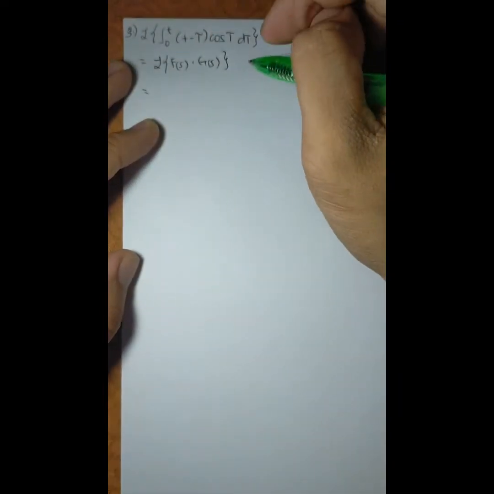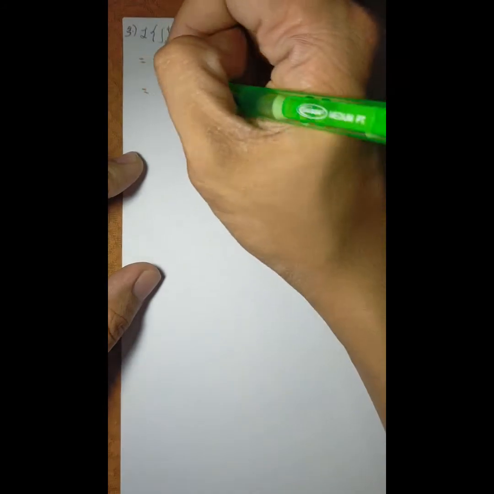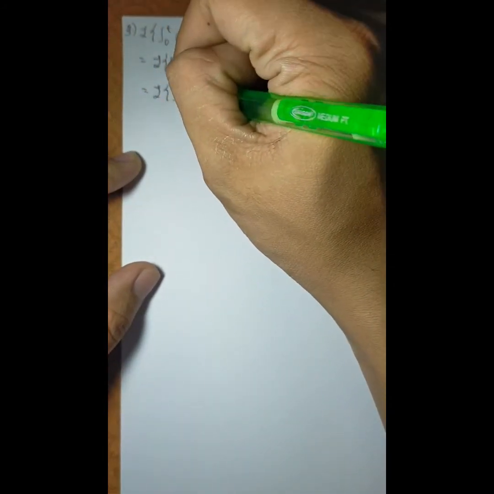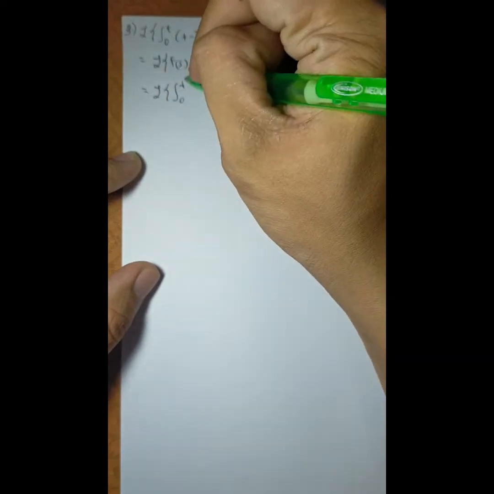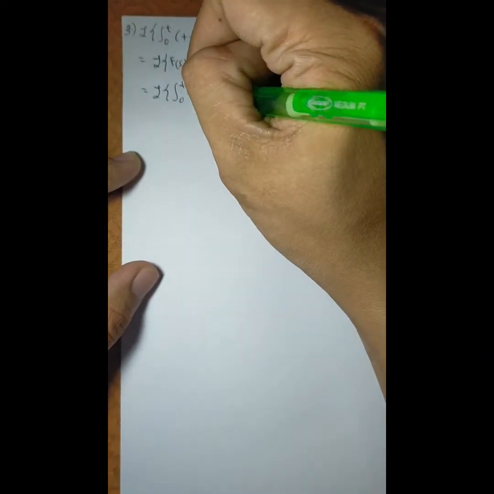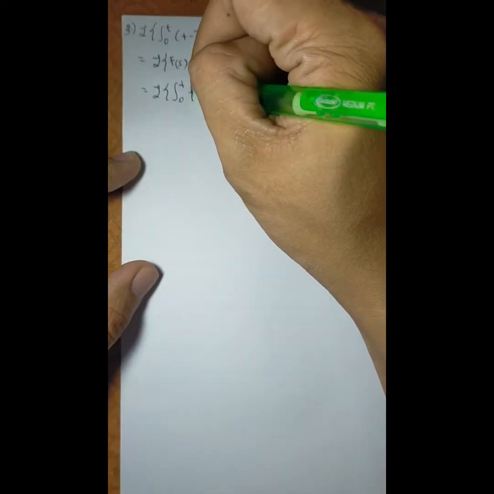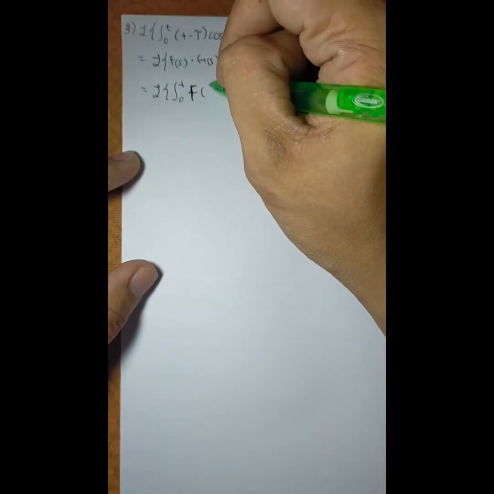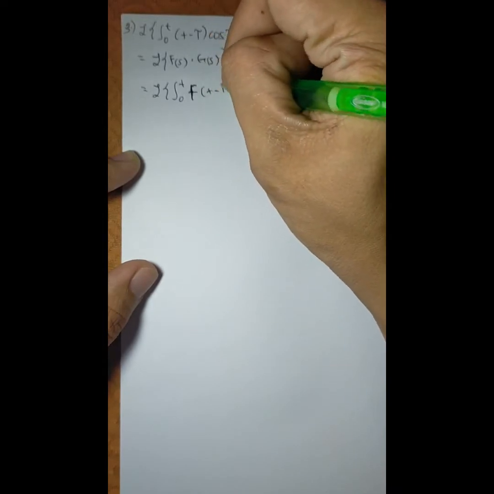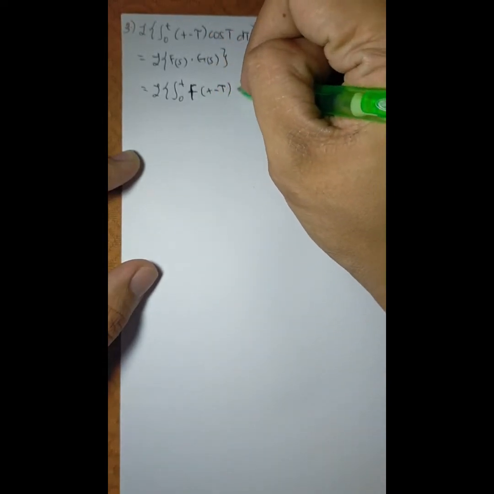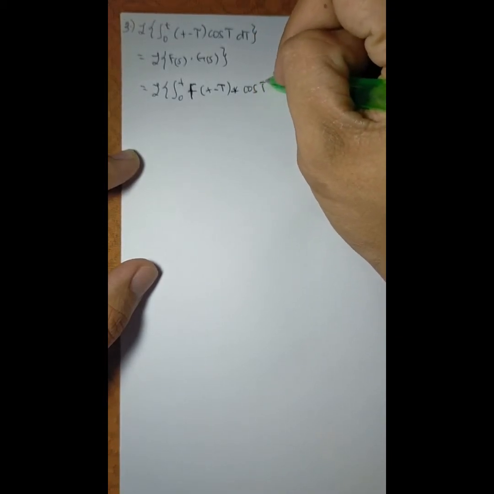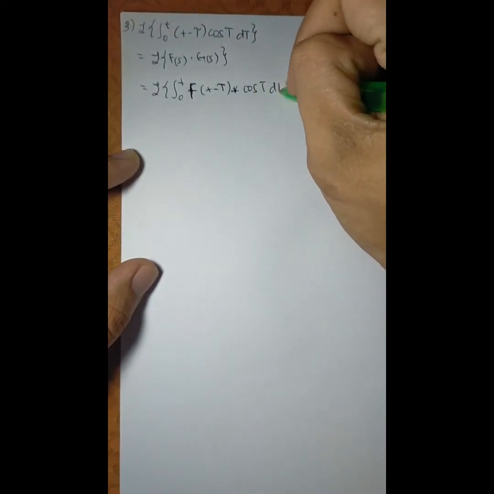So to write this, we have Laplace of integral from 0 to t of f of t minus tau, as there is cosine of tau d tau.